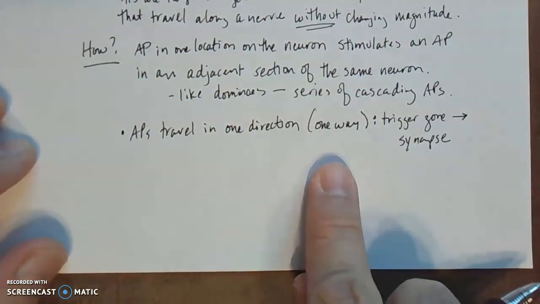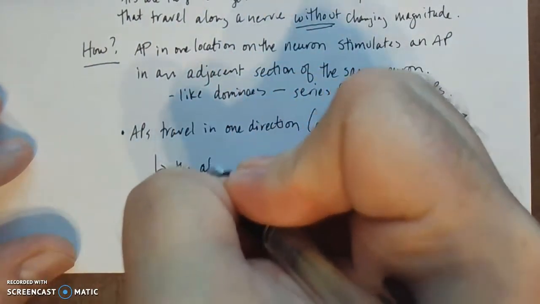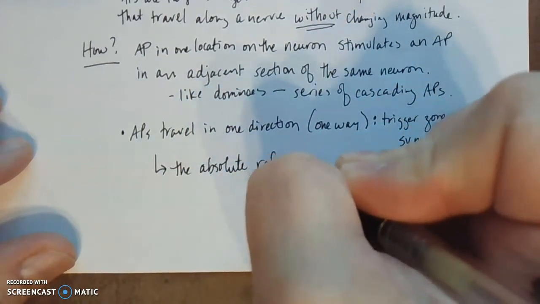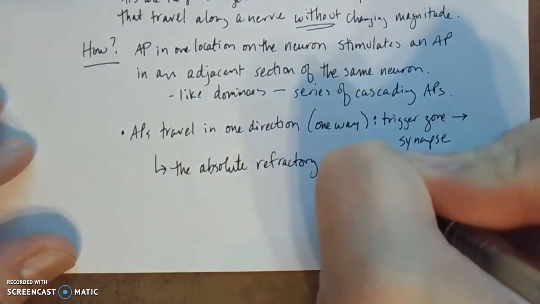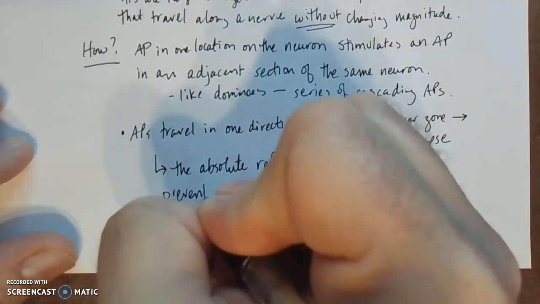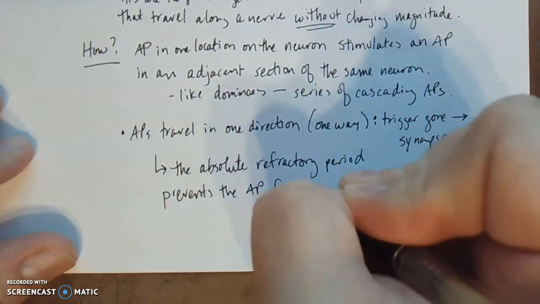Now, you might say, why is it one direction? Well, the absolute refractory period prevents the action potential from reversing direction.